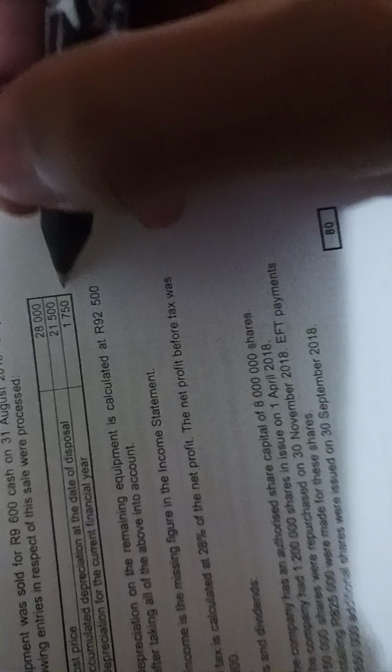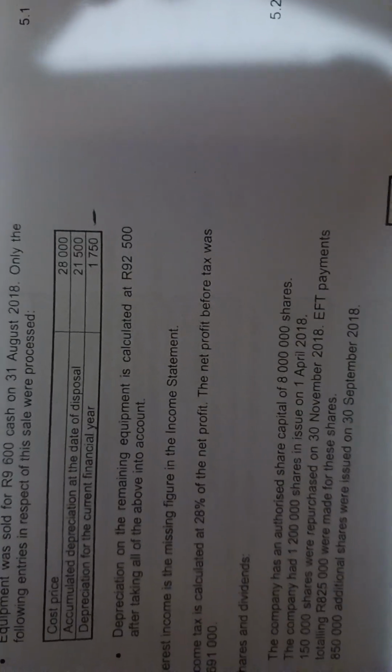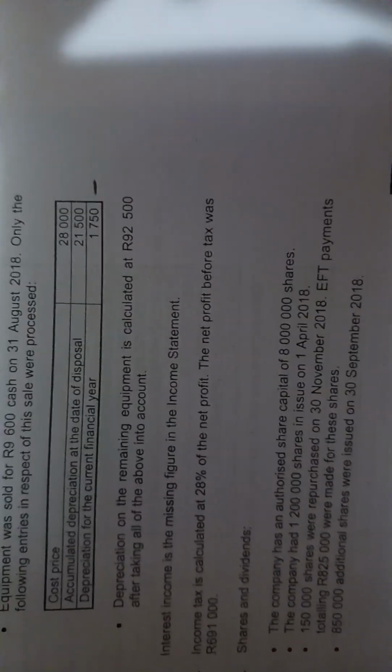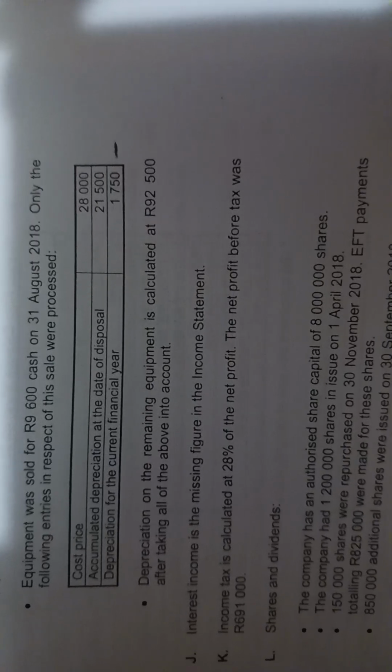This depreciation is very important to note. This depreciation will be added to the depreciation that you've calculated for these vehicles. Remember, when you're doing your asset disposal or anything, depreciation is always added to your original amount. So never subtract depreciation, especially when you're doing your asset disposal.